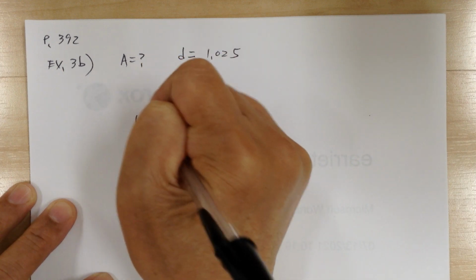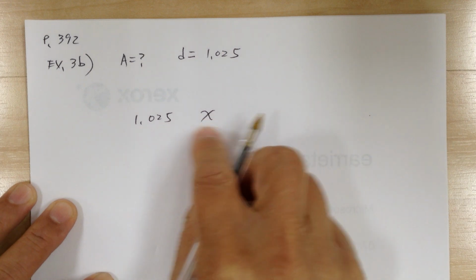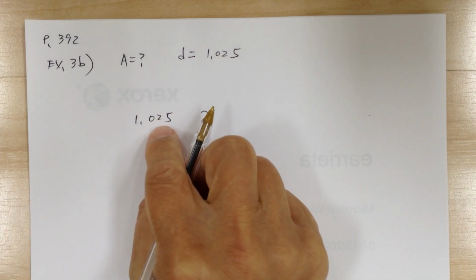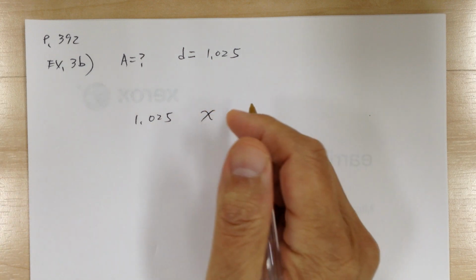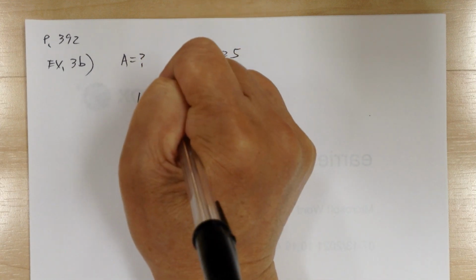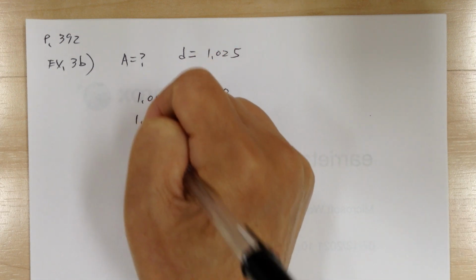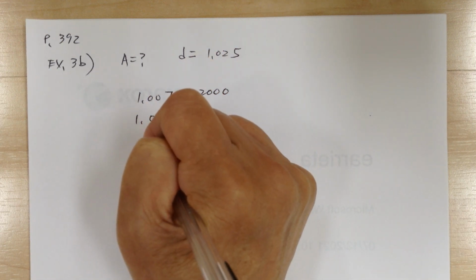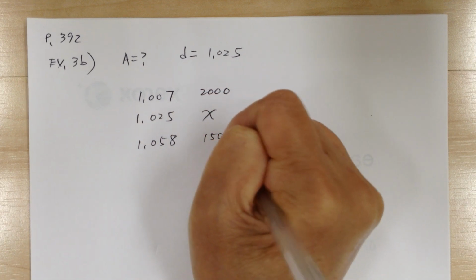So you have 1.025, and you have to look for the number above and the number below. You're looking for x. So 1.025: the one before that is 1.007, and that corresponds to 2,000. And the one after that is 1.058, and the one corresponding to that is 1,500.